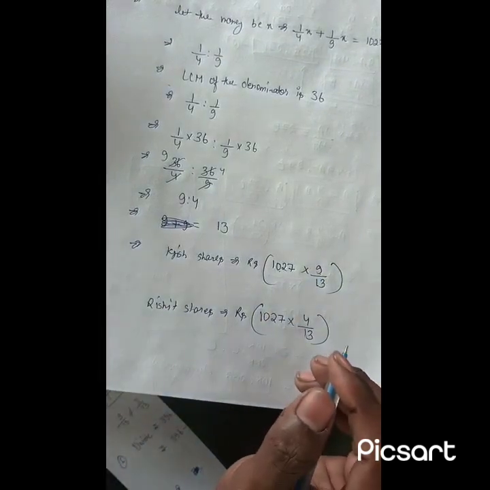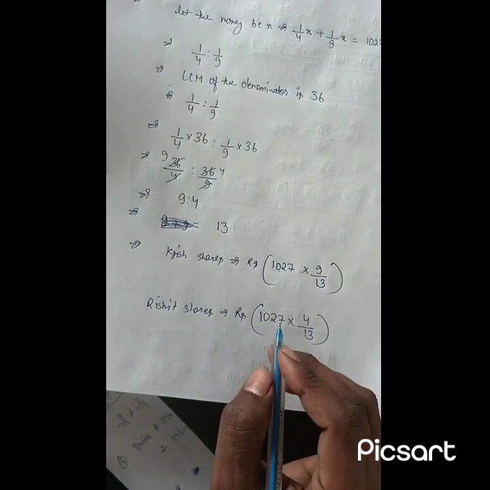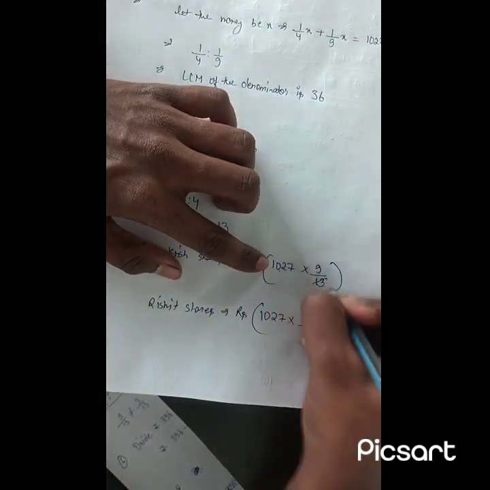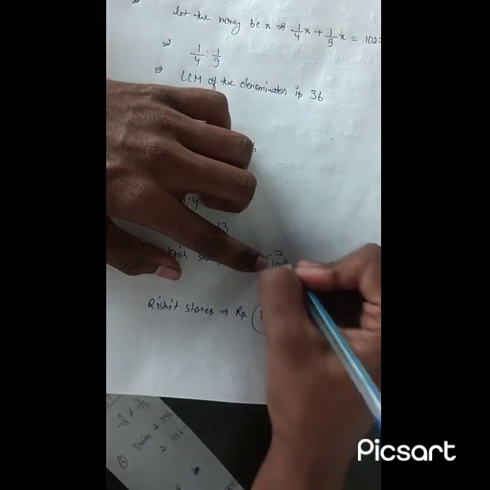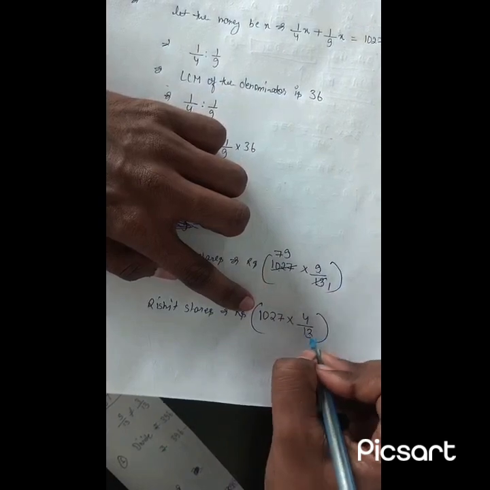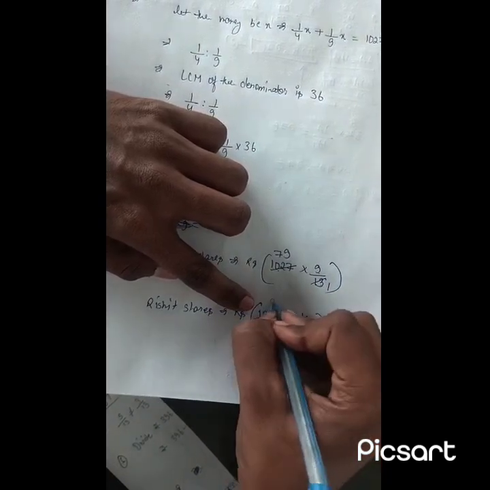So from here what we can see that if we divide 1027 by 13, we get 13 7s are 91, and 13 9s are 117, this came, and from here the same it will be 9.